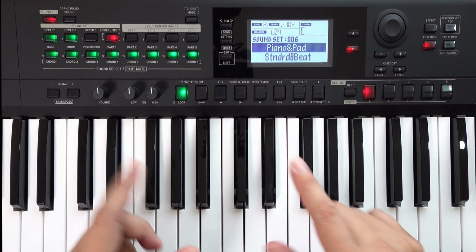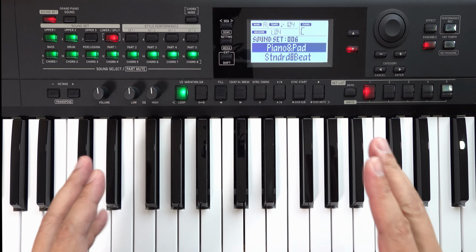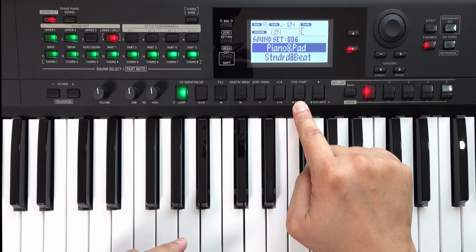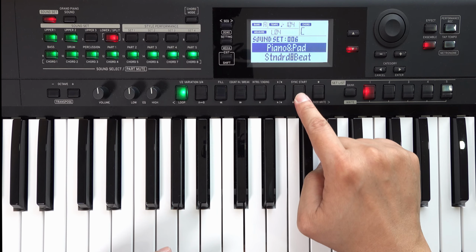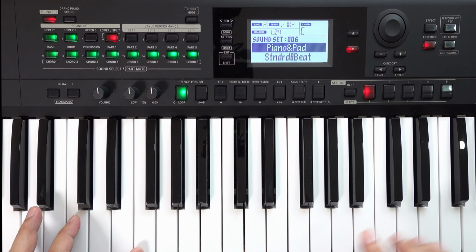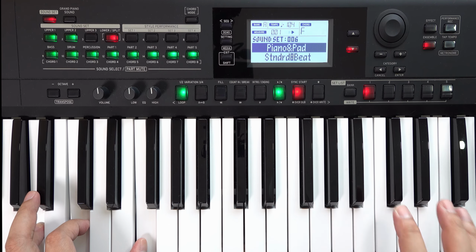What if you would like your rhythm and accompaniment to start together with the chord that you play on your left hand? All you need to do is turn on sync start. If this is blinking, your accompaniment will only start when your chord goes down.